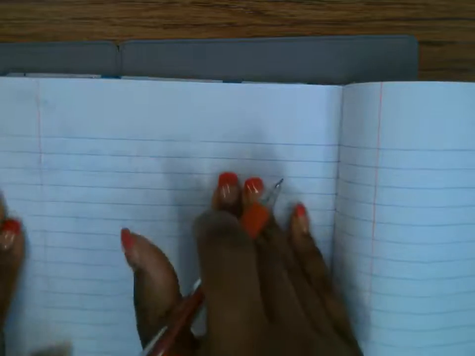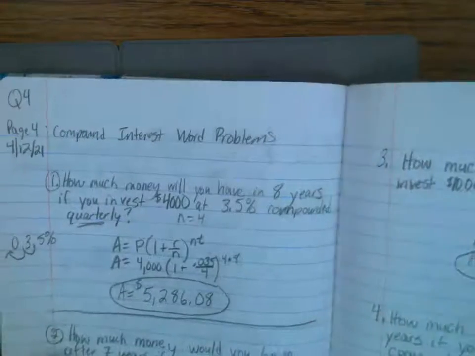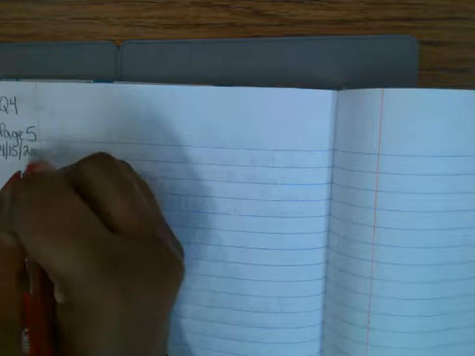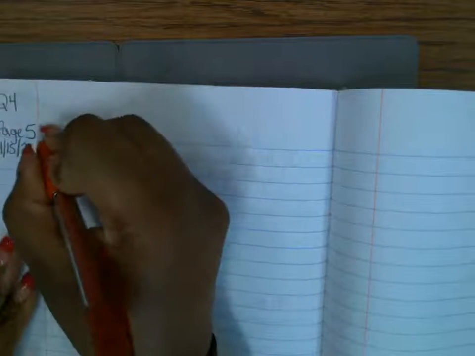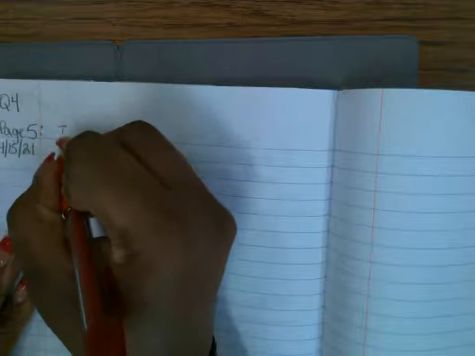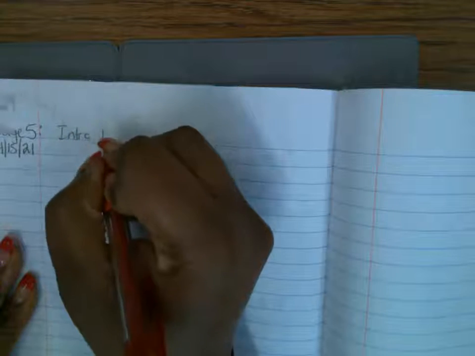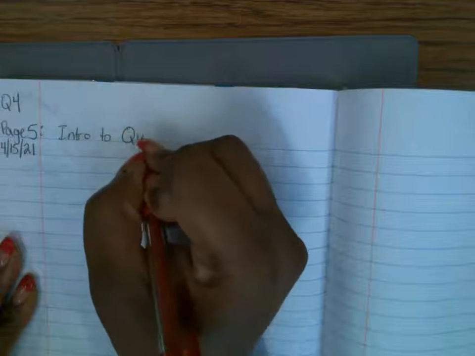This is going to be page 5. We're going to put Q4, quarter 4, at the top, and this is page 5. Today's date is 4/15/21. The title of this page is Intro to Quadratic Functions.